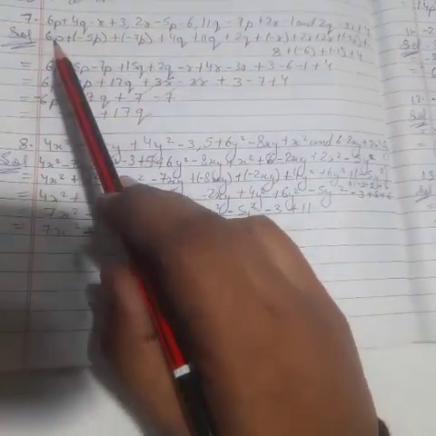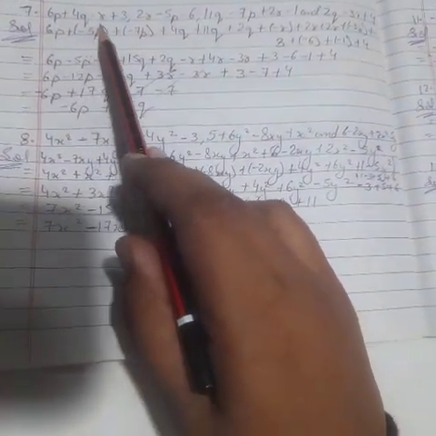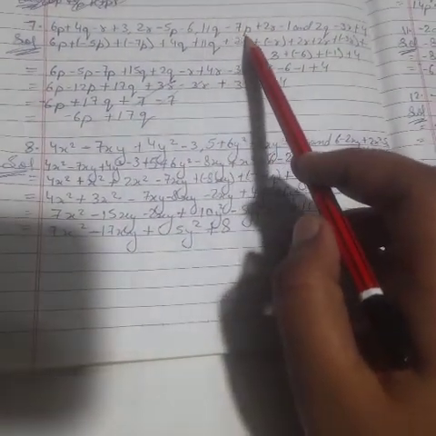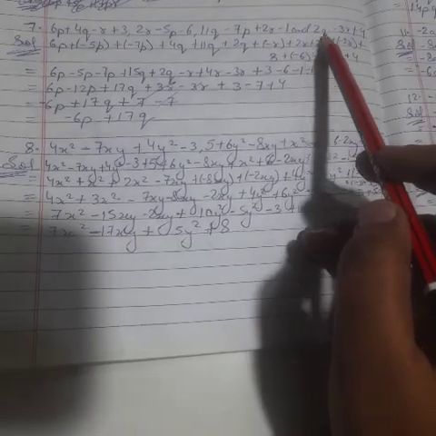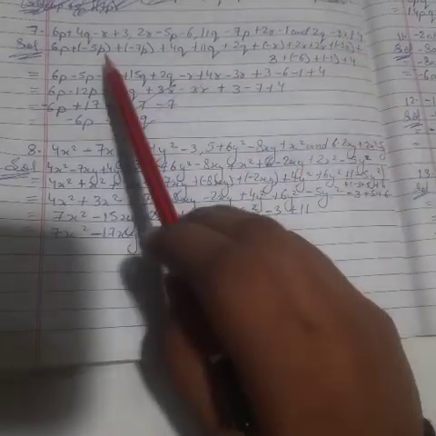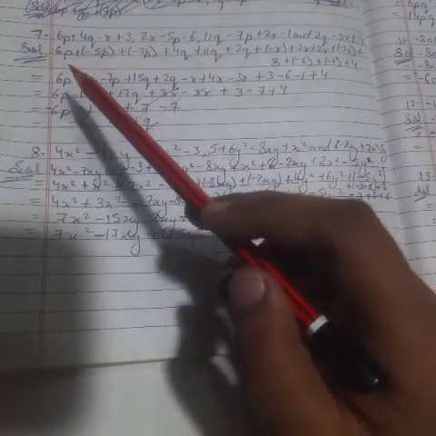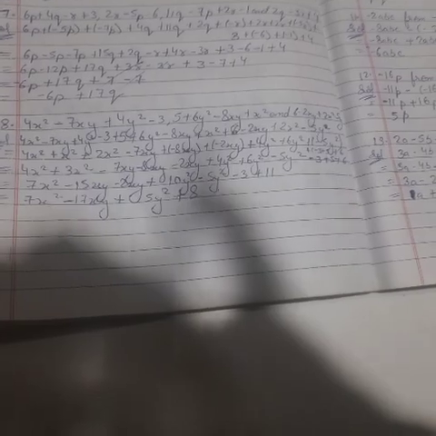Now let's look at the seventh question. 6p plus 4q minus r plus 3, comma 2r minus 5p minus 6, comma 11q minus 7p plus 2r minus 1 and 2q minus 3r plus 4. Let's change these commas and note them down. And like I said earlier, we have gotten the hang of the equations, so let's skip a step.